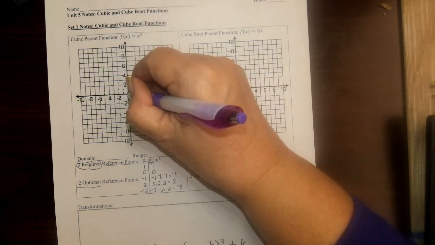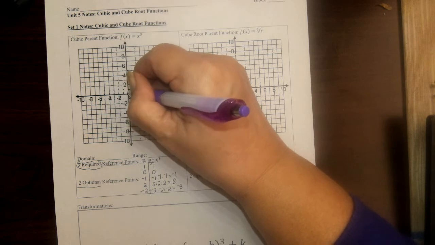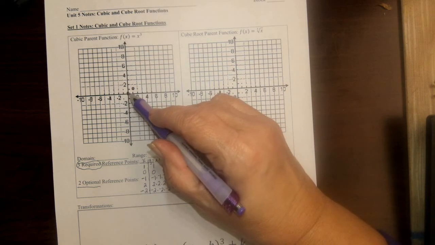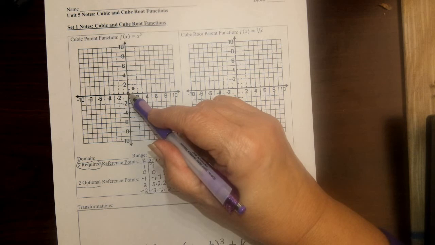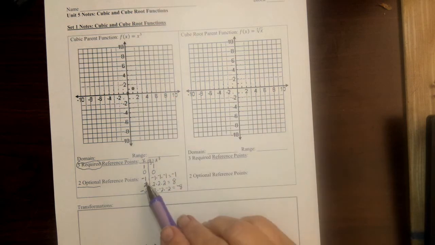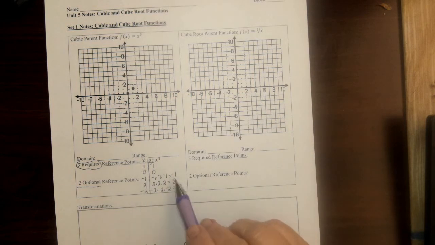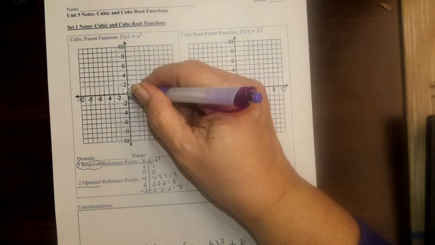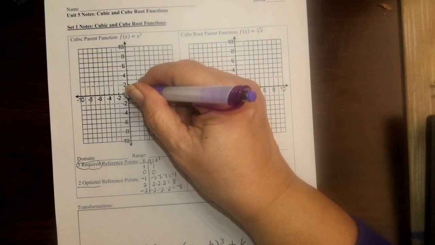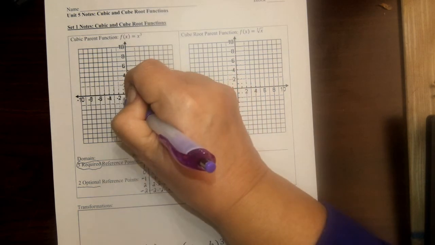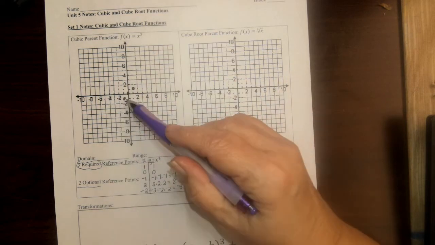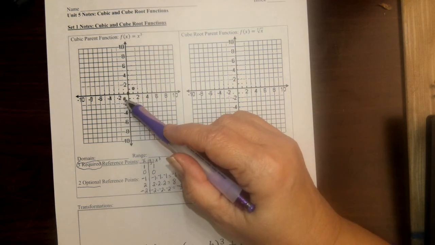We call 0, 0 the origin, right there. Next point, negative 1, negative 1. So we go to negative 1 on the x, negative 1 on the y, right there.